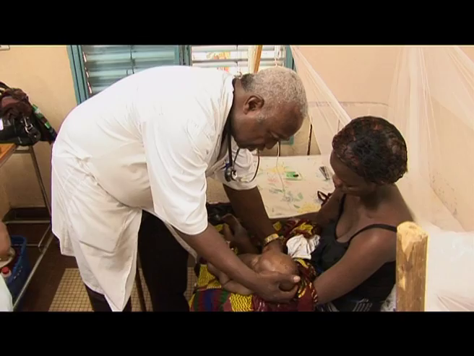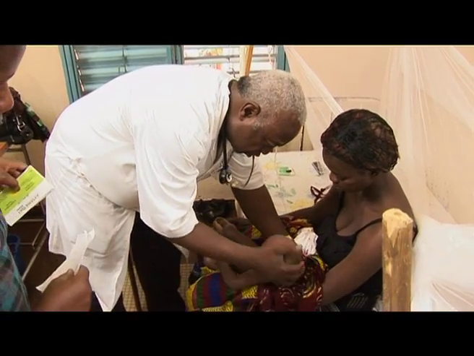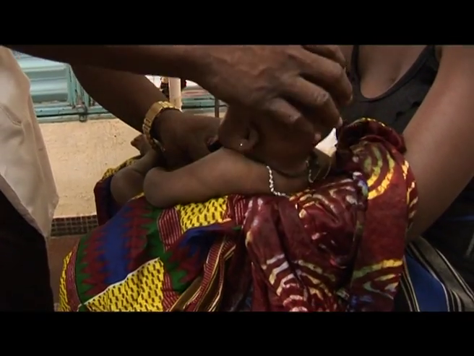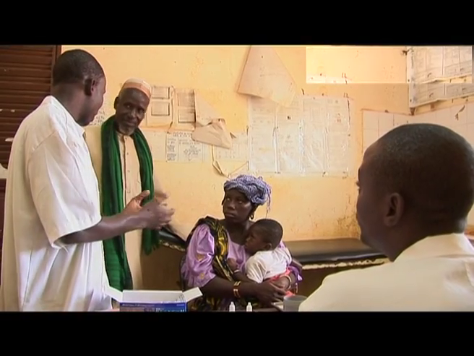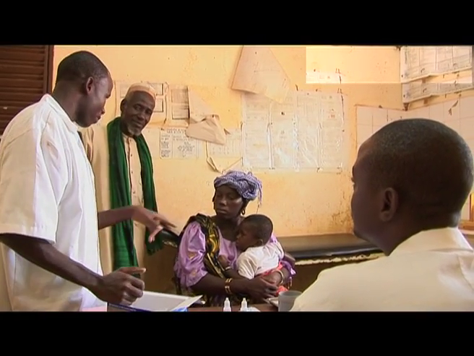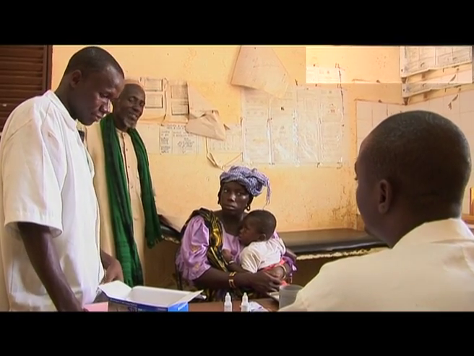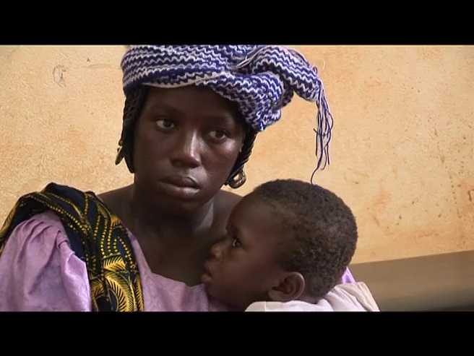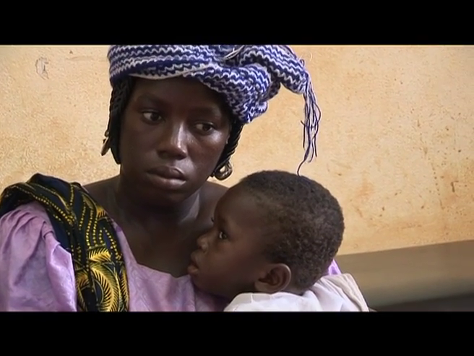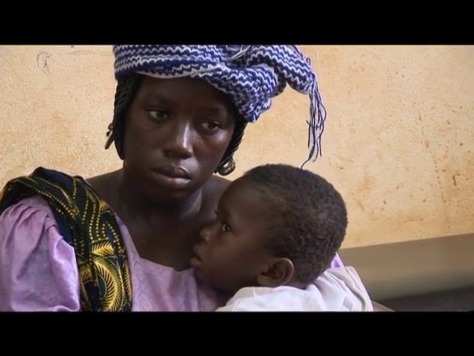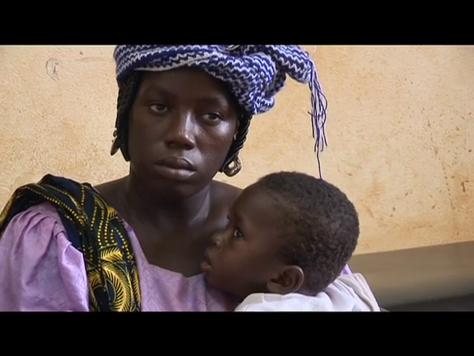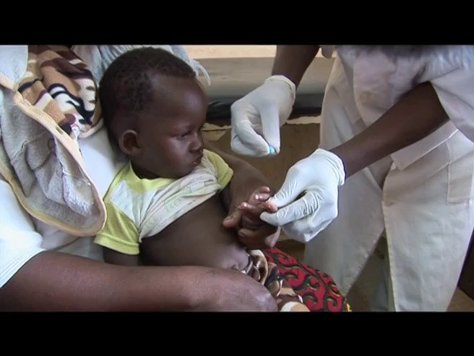In areas with very high malaria transmission, malaria is a major cause of death in children. A case of uncomplicated malaria can develop into severe malaria within 24 hours after the fever first appears. Severe malaria is malaria with complications such as cerebral malaria or severe anemia. The child can die if he does not receive urgent treatment.